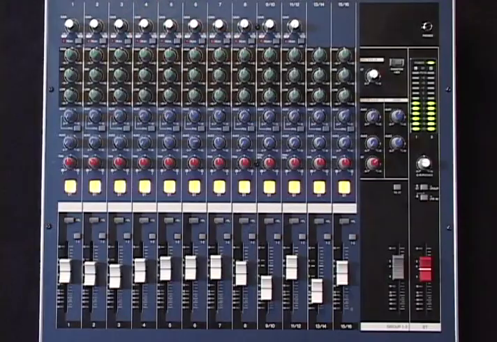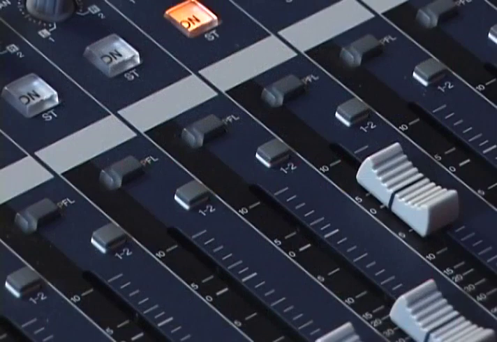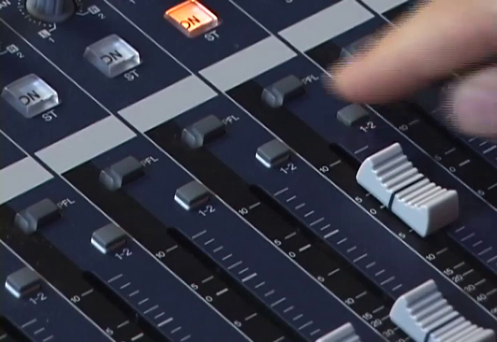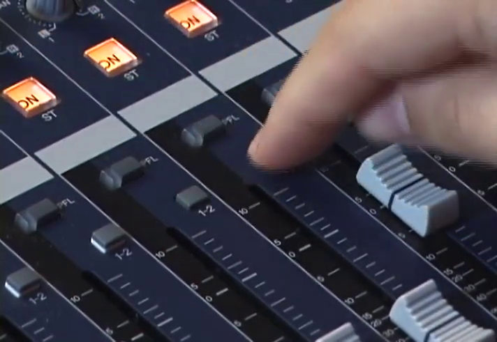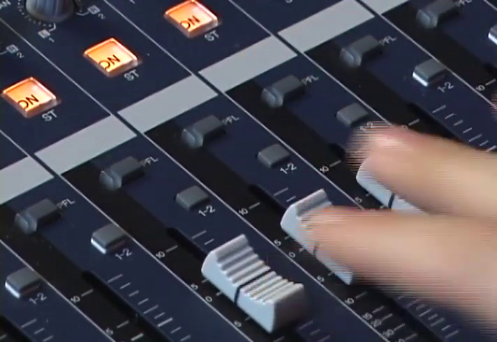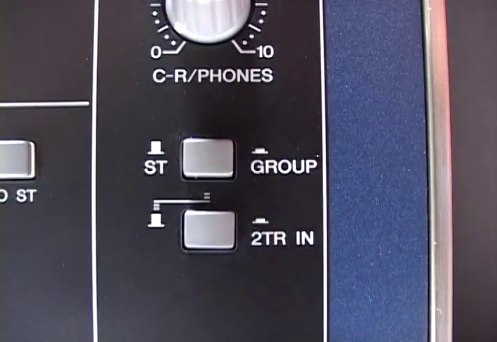On the MG16-4, you place a channel onto a group bus simply by pressing the 1-2 button. You can monitor on headphones what is being sent to the group bus by switching between the group and stereo, i.e. the main stereo outputs, using this switch.